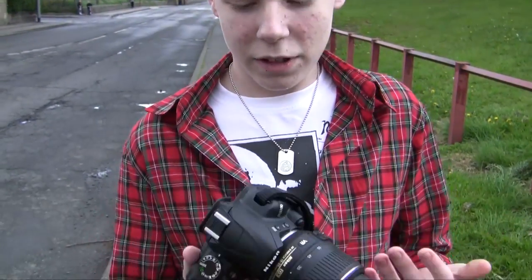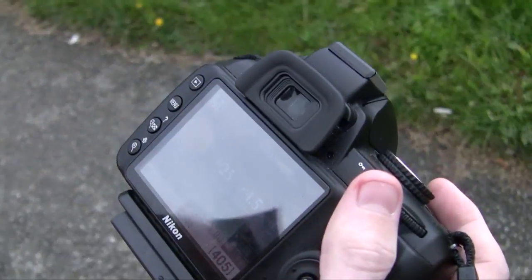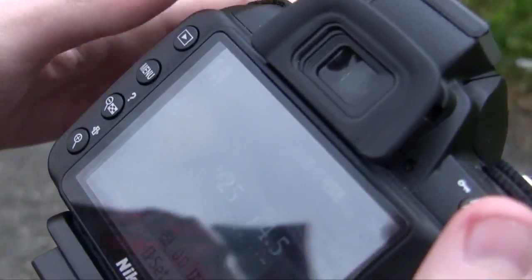So in today's video, we're going to be doing the basics of DSLR photography. Now obviously, the DSLR that I have in my hand right now is a D3000, which is like the beginner's DSLR. Now, even a beginner's DSLR does have complicated points. So, for a start, as you can see, today is not exactly the sunniest day in the world.